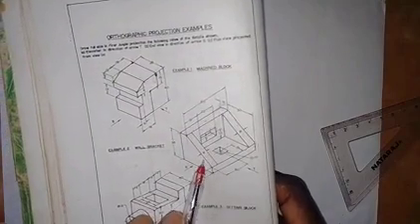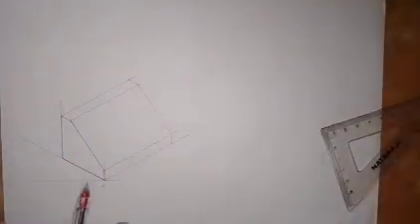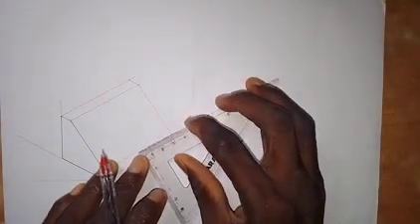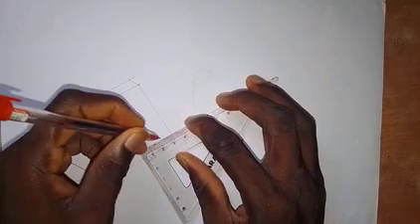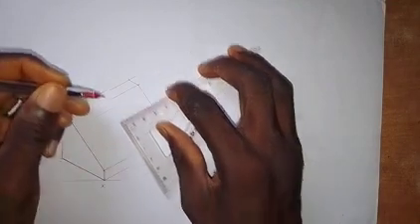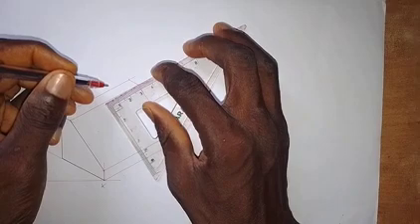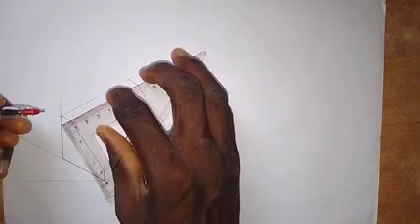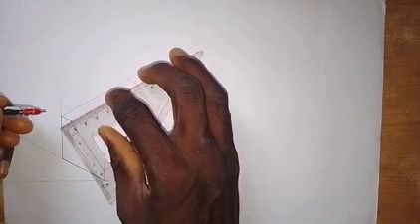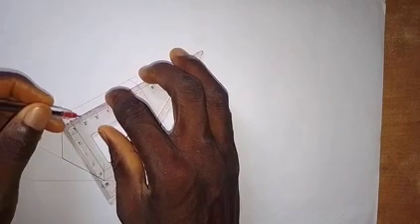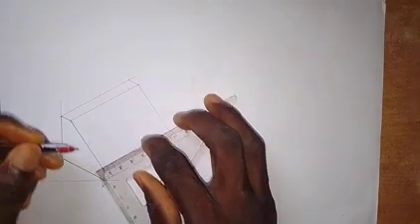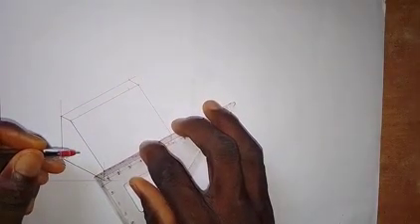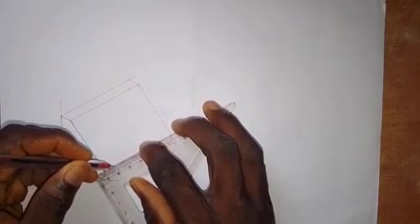Don't forget that the thickness of this web that we have here is 8. So I will take 8 millimeters from this point. This is 8 millimeters. I will also take 8 millimeters up here. Coming here also, I will take a measurement of 8 millimeters like this, and coming down here I will take a measurement of 8 millimeters.